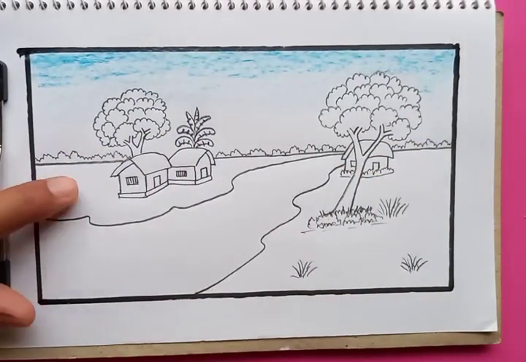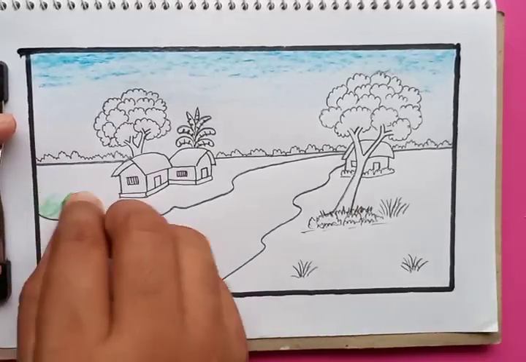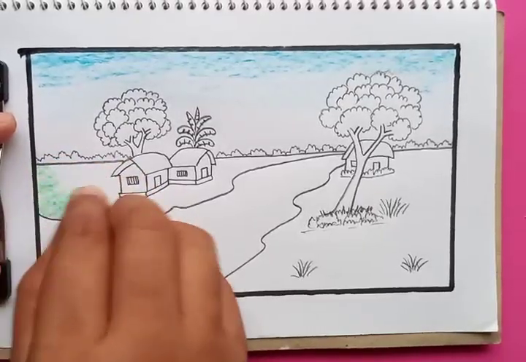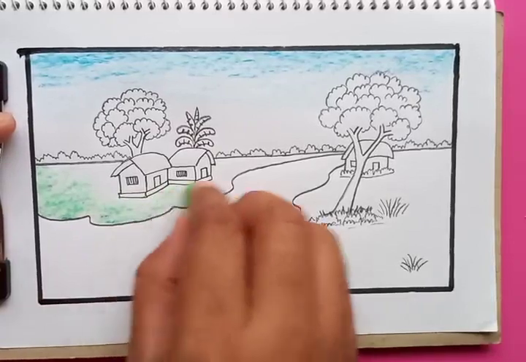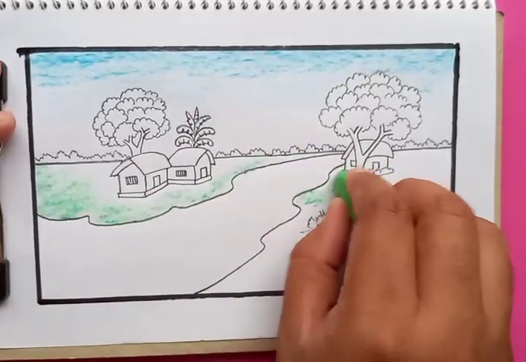And for the green here, let's put the green at the banks. We can see the depth of the greens in a vast field. Also greens on this side too.